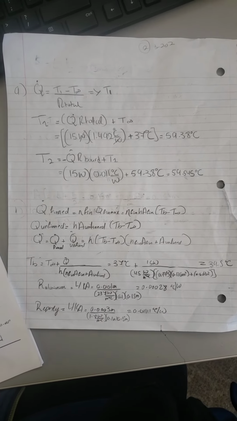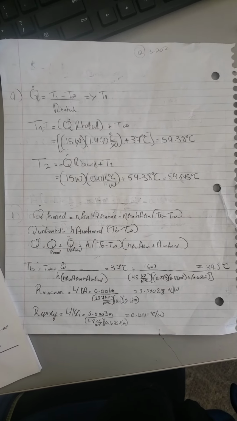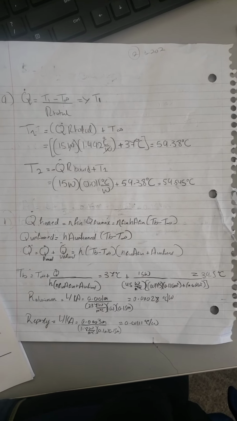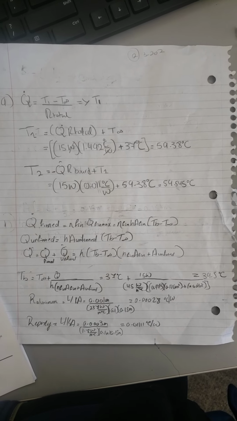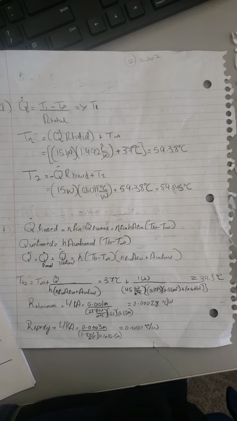And then for part B, for the total heat loss, we need the finned and the unfinned heat loss. We add them together, we get the base temperature. And here, we use that to get T1 and T2. This is T2, and then that was T1.